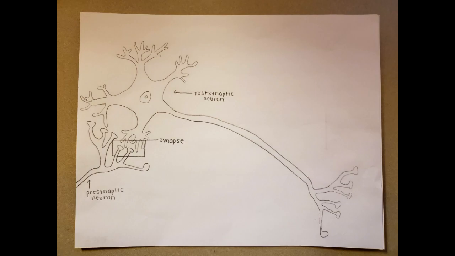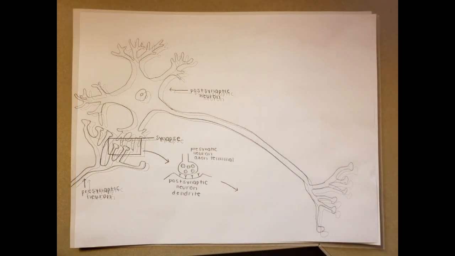The dendrites of this neuron are receiving incoming signals from another neuron and transmit this signal through the cell via an axon and eventually the axon terminals, where this cell will communicate with another. This video will discuss how this occurs.